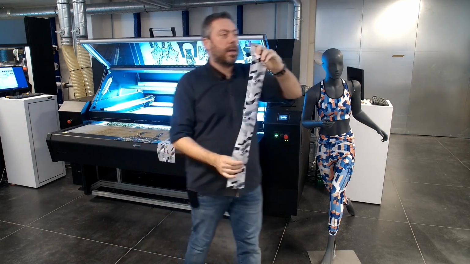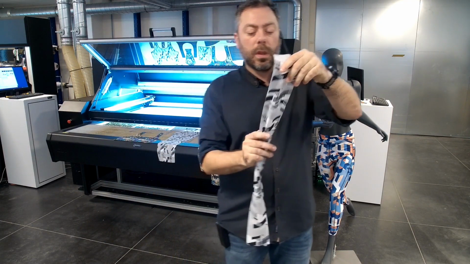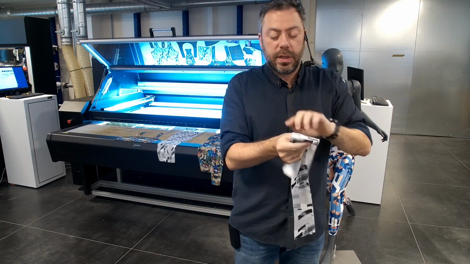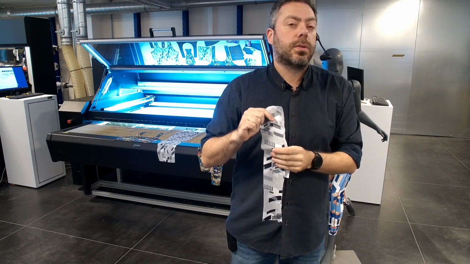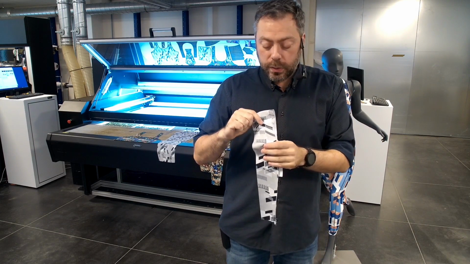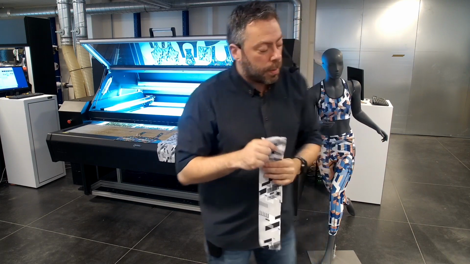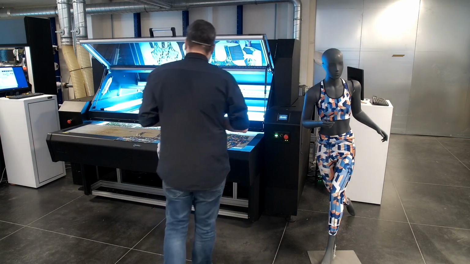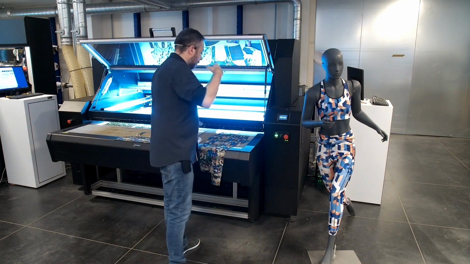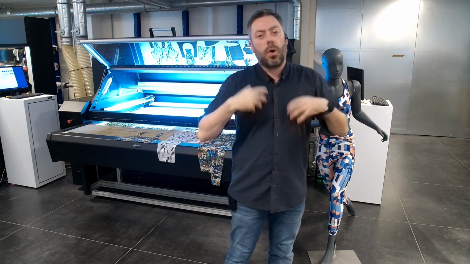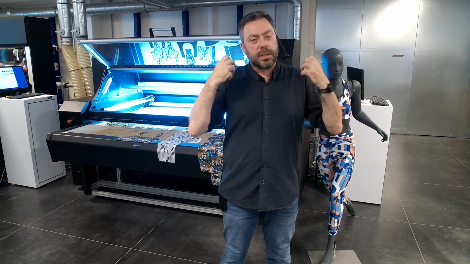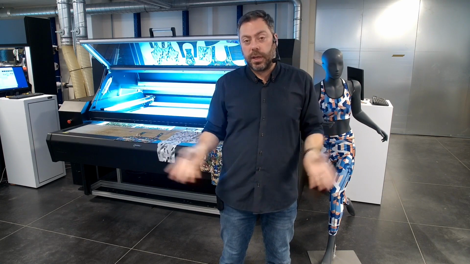A very common question is, and it's good that I have this design here, so this is a black and white design. Will the vision all of a sudden detect the white in here as a cut? No. Will it detect that black as a cut? No, because the intelligence in our software is only looking at the waste. So it's basically generating all the contour cuts on the outside. It will never generate contour cuts on the inside.